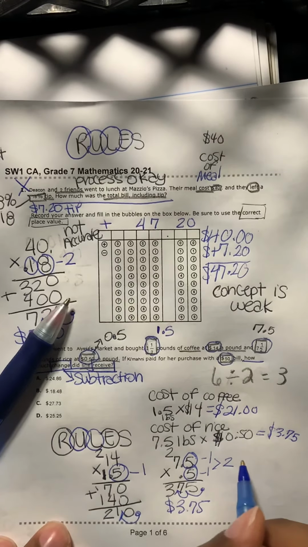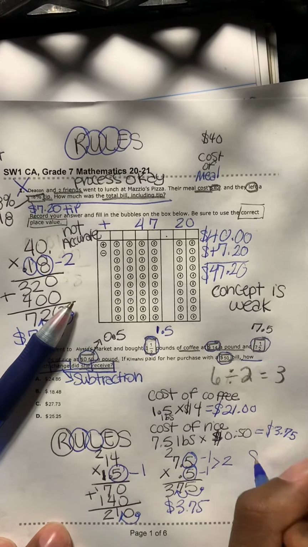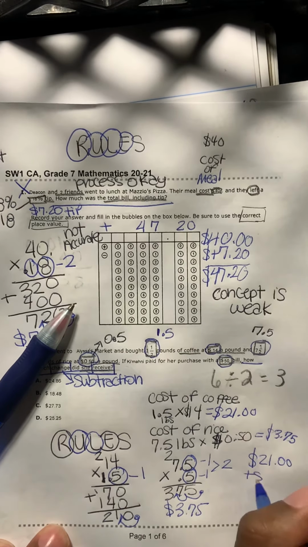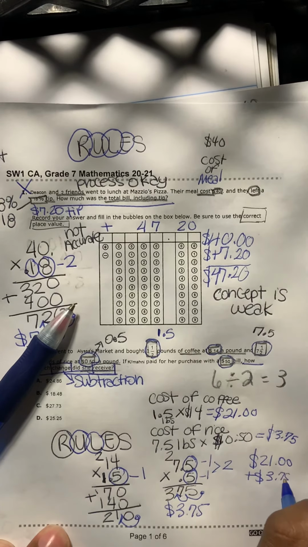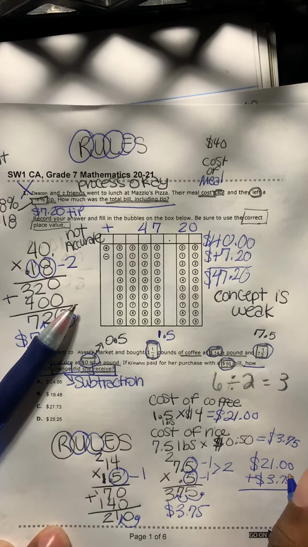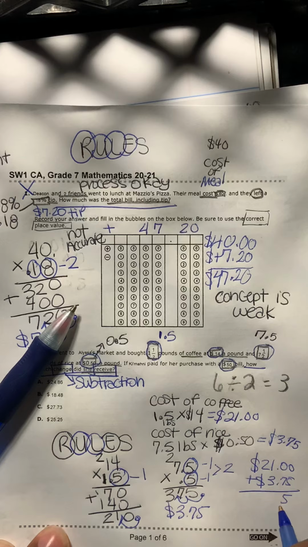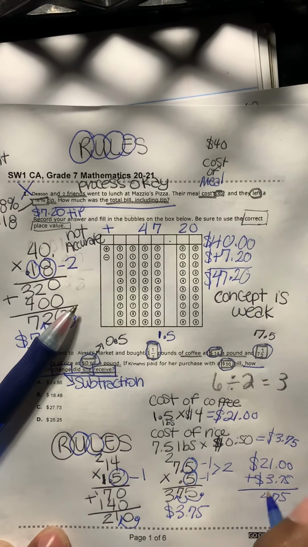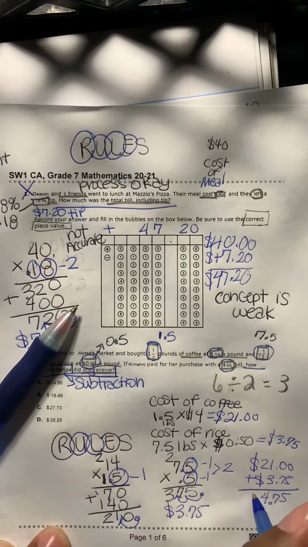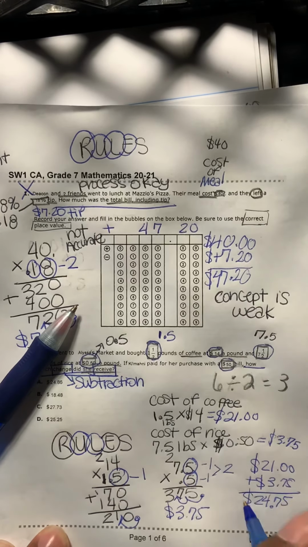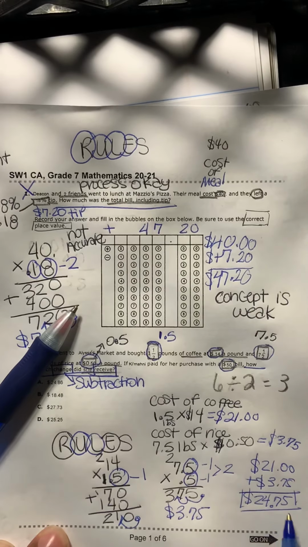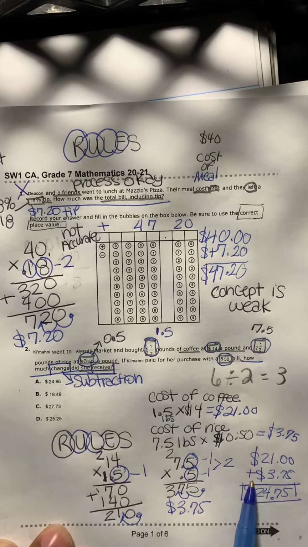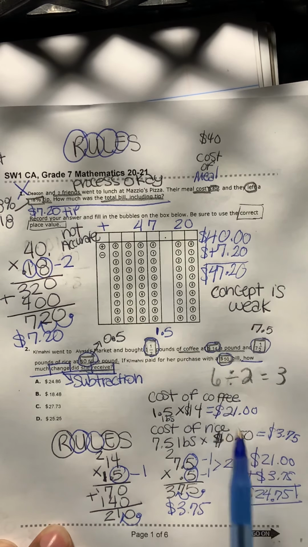Now we're going to combine $3.75 and $21. So let's combine these here. We have 21 plus $3.75. 5 plus 0, 5. 7 plus 0, 7. Decimal value comes down. 1 plus 3 is 4. 2. Bring that down. We have $24.75 total, but we're not done. Since it says how much change did you receive, you have to subtract $24.75 from $50.